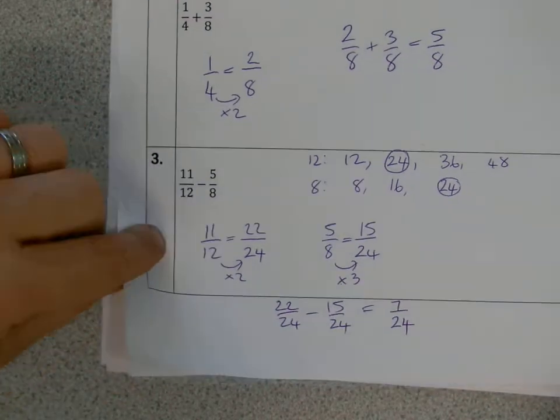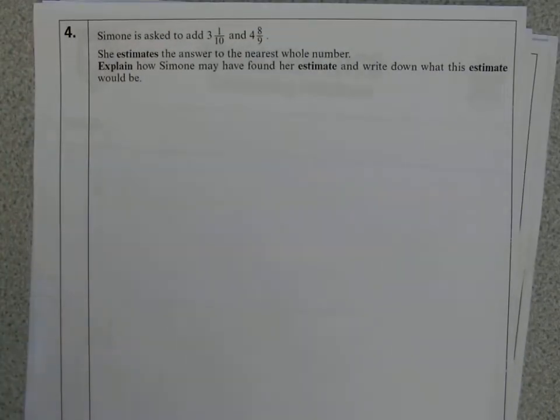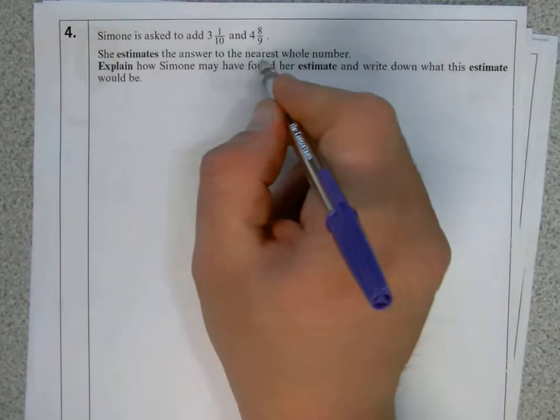Right, so with question 4 then, just to finish off, it says here, Simone is asked to add 3 1/10 and 4 8/9. She estimates the answer to the nearest whole number. So explain how Simone may have found her estimate and write down what this estimate would be. She's going to estimate her answer to the nearest whole number. So what would her estimate be?